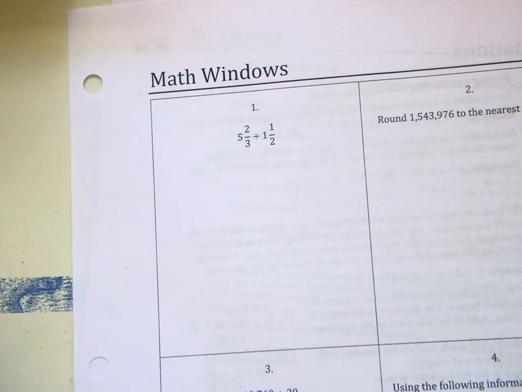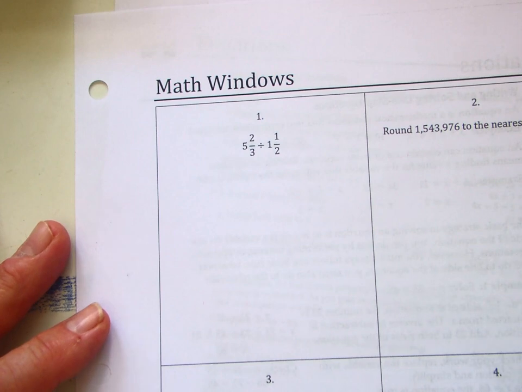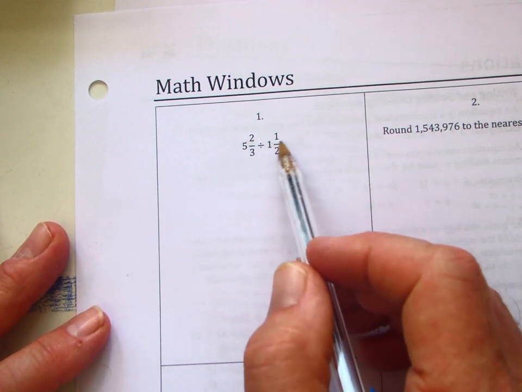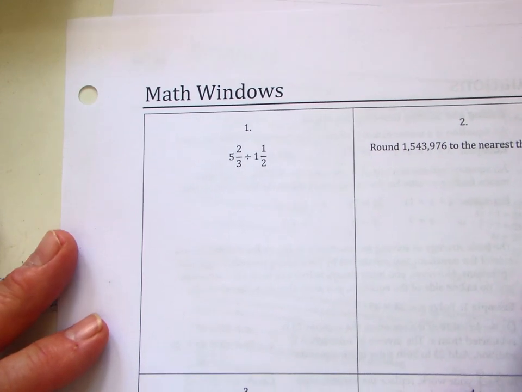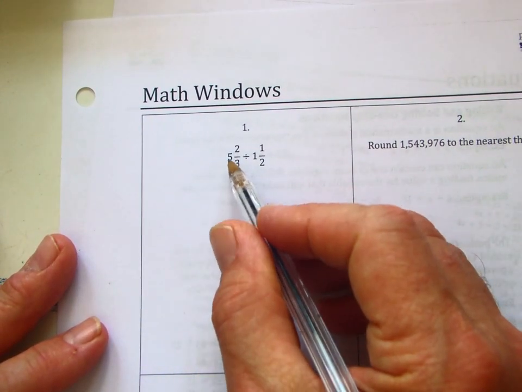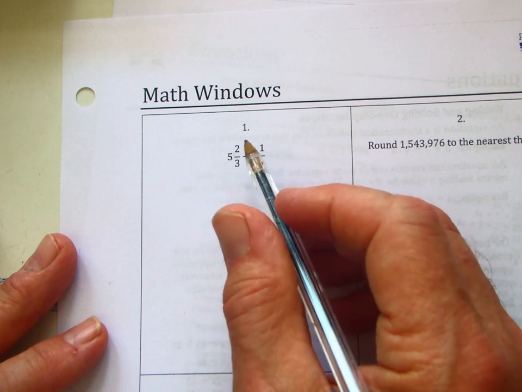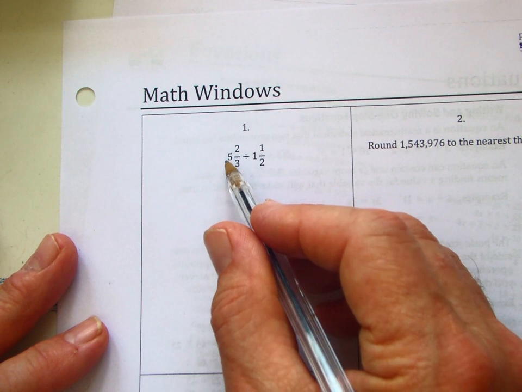Okay, how did we used to do this? 5 2/3 divided by 1 1/2. Well, it's hard to do when it's a mixed number like this, so I'm going to change it to an improper fraction. What does that mean? Well, I always think of pizzas. We're talking about thirds. 5 2/3.